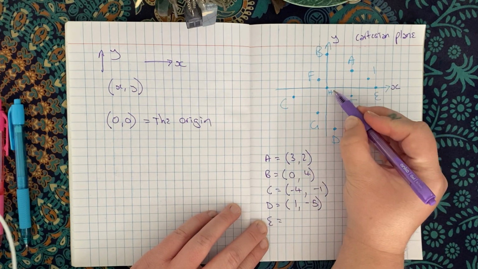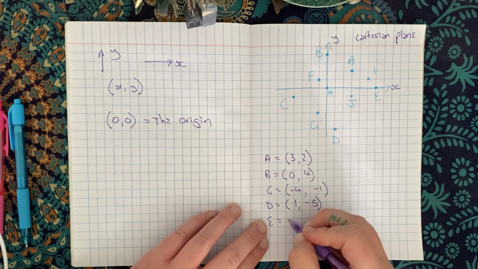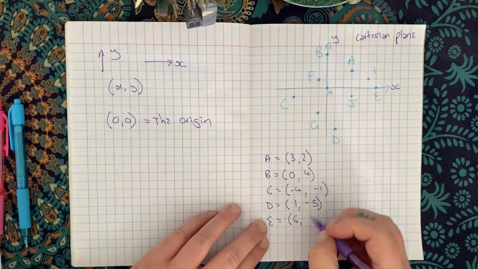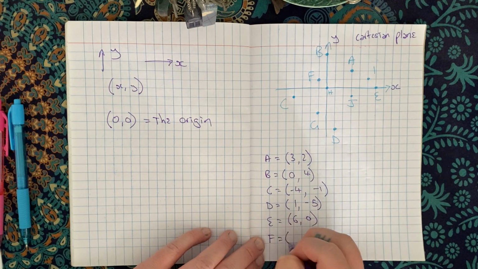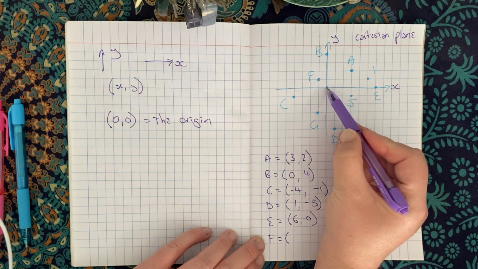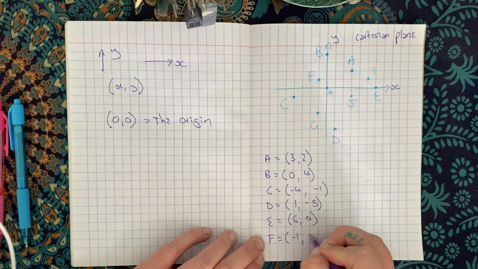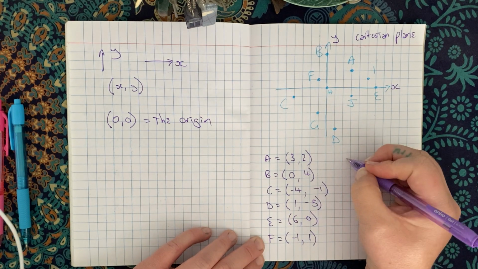E is over here. It's 1, 2, 3, 4, 5, 6 on the X. And it's on the line, so it's going to be a 0 on the Y because it hasn't gone anywhere. F coordinate is here, and so it's negative 1. We always start with the X first, and then the Y is positive 1.